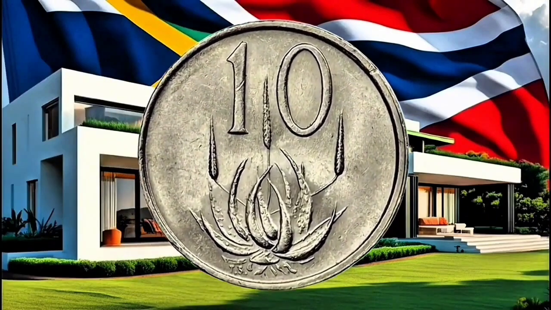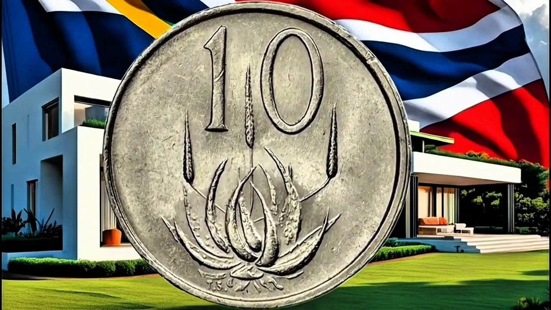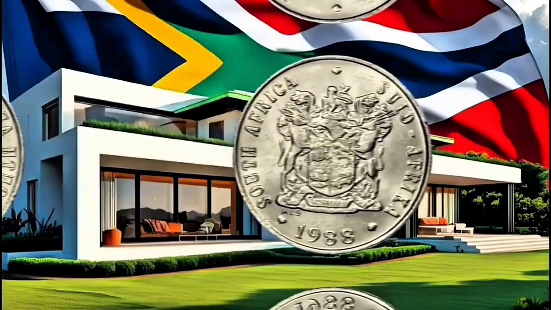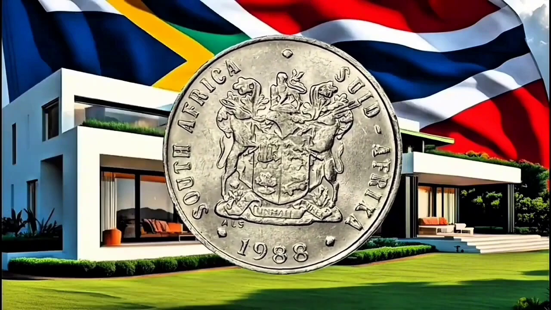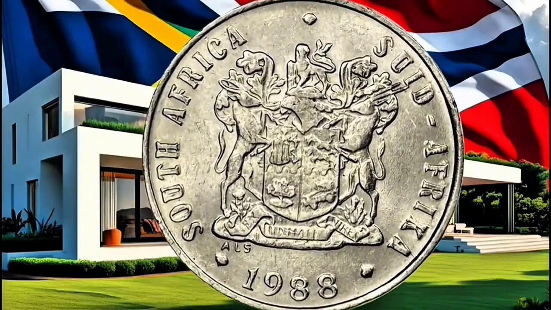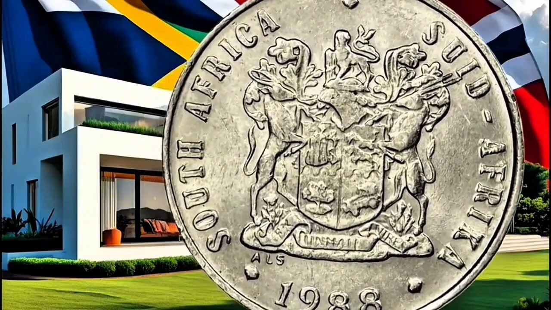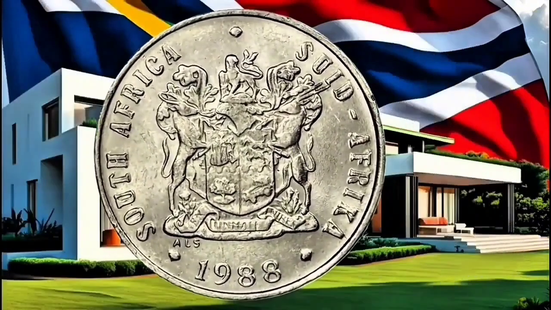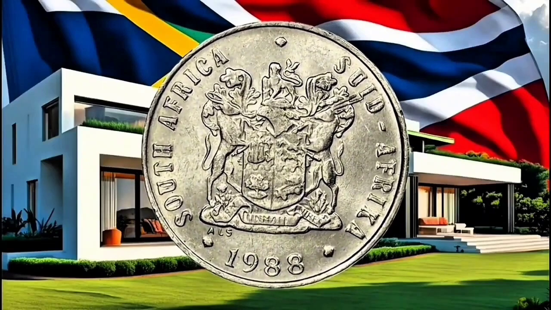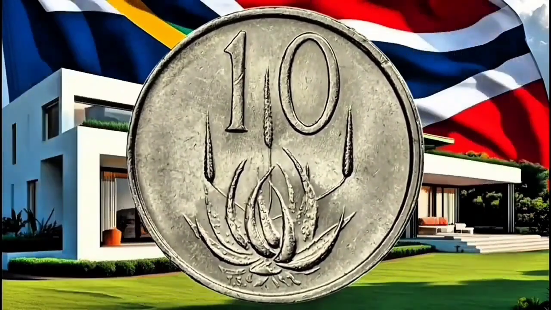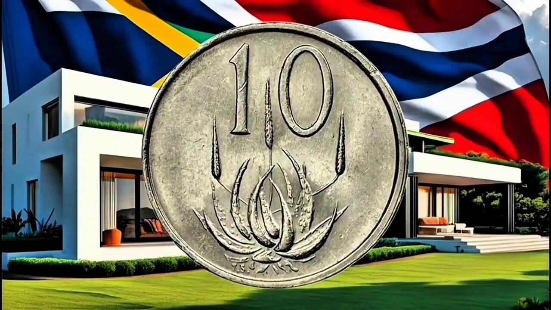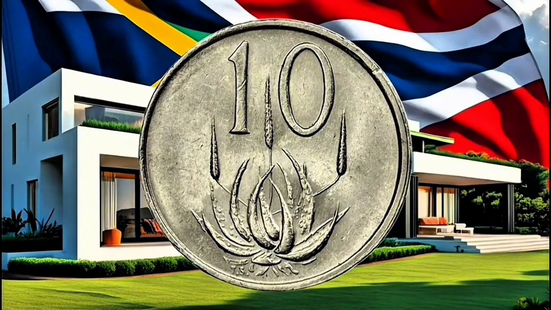The coin is made of nickel-plated copper, with a reeded edge and a weight of 2 grams. The protea flowers on the reverse are delicately engraved, showing South Africa's national pride. On the obverse is the South African coat of arms or a portrait, depending on the series. Look closely. Certain 1988 coins have visible differences in font spacing, flower details, or date alignment. These minor variations can boost the value dramatically, especially if confirmed by experts.